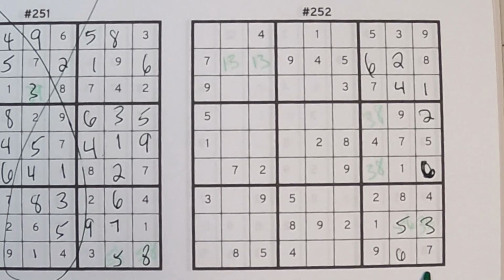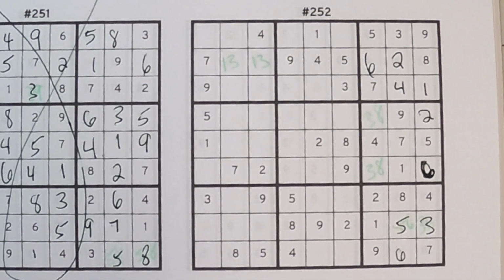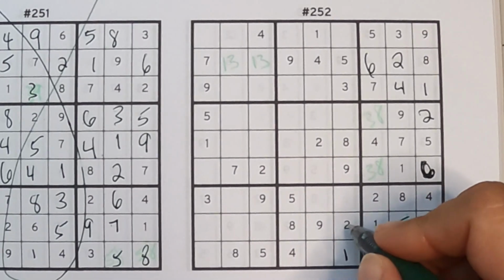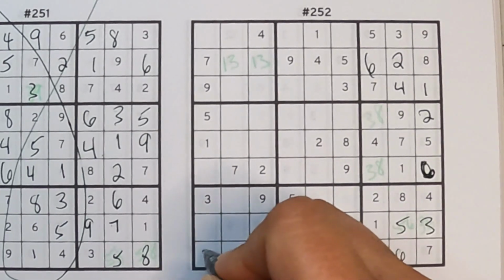For this bottom row, we're missing 1, 2, and 3. We've got a 2 and 3 here, so this is our 1. That 2 makes this our 3, 2.